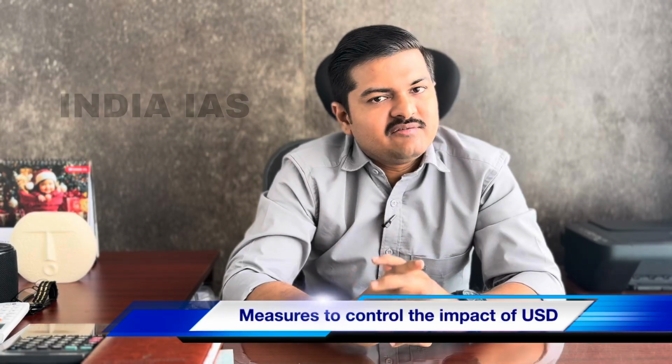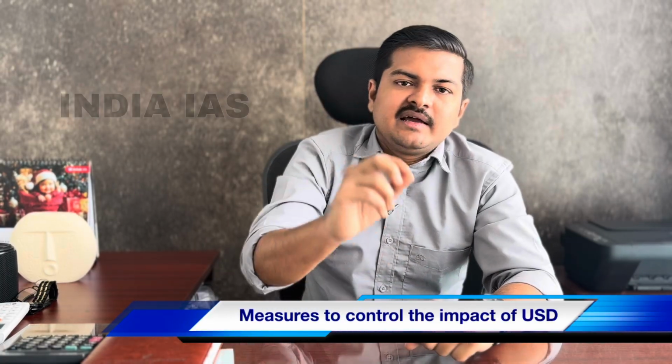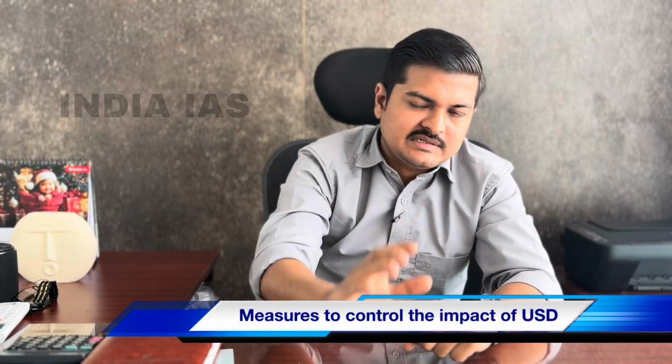We are mostly exporting services. We need to export manufactured goods from India also, then only can we tackle this dollar, because if we receive rupee, then dollars will be sold to buy rupee, then the dollar rate will come down. Like this, other measures available with the RBI are, RBI has foreign exchange reserves in dollars.